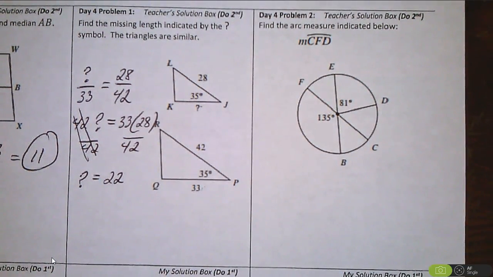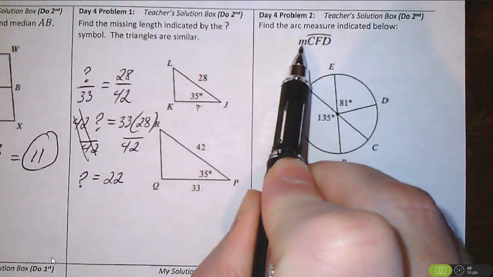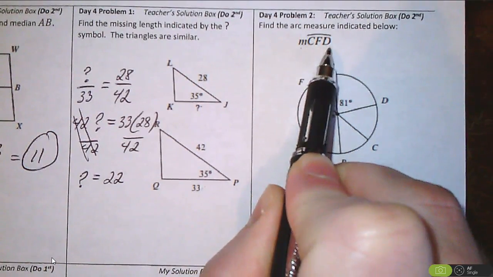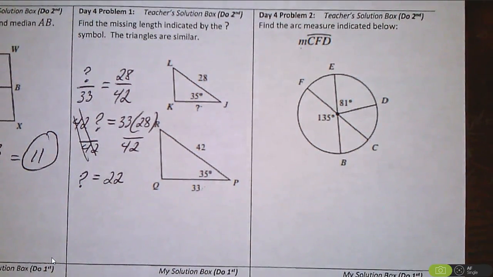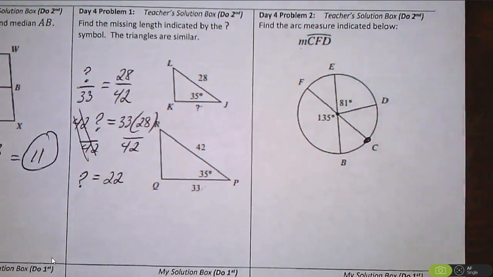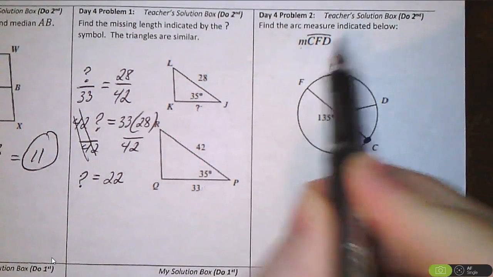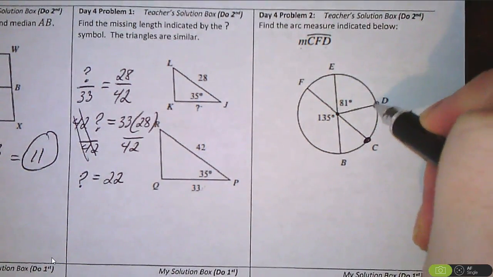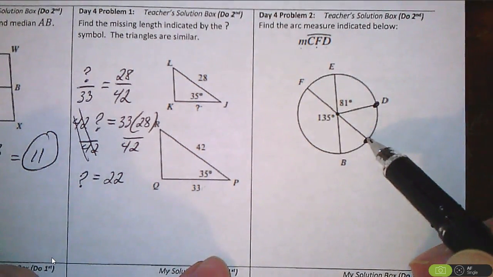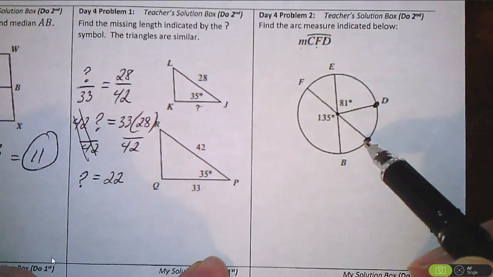Now, day 4, problem 2. Find the arc measure indicated below. We're looking for the measure of arc CFD. When you use 3 capital letters to name an arc, the first letter in the name is telling you where the arc begins. The last letter in the name is telling you where the arc ends. And the middle letter in the name is telling you that your arc is more than 180 degrees.